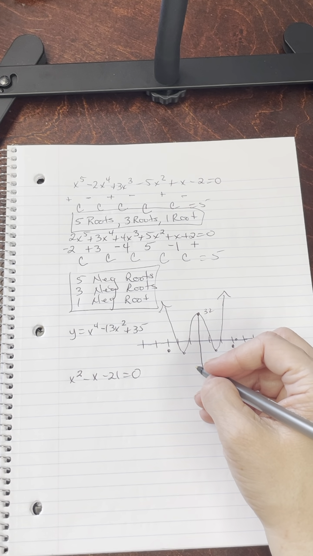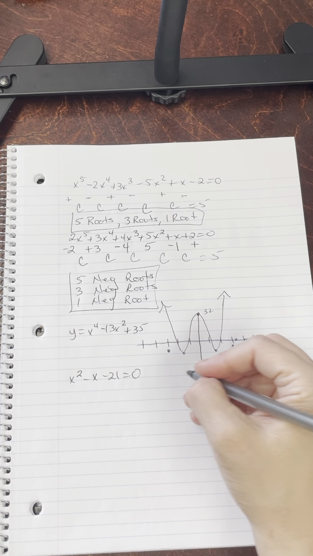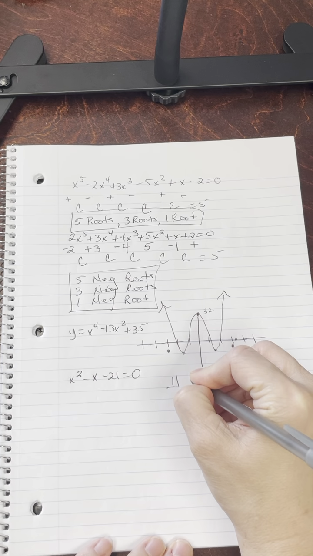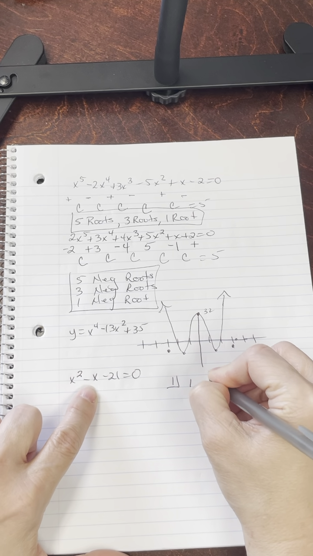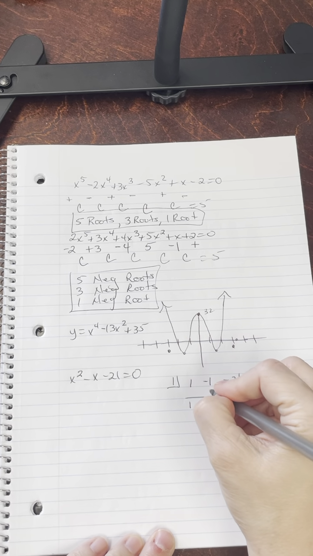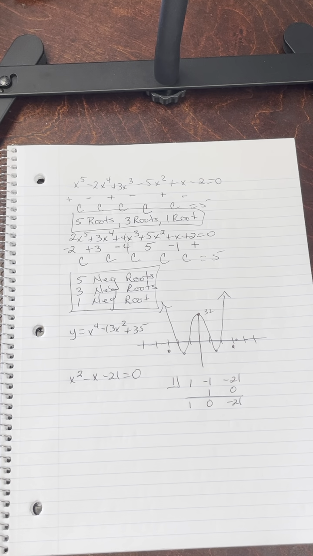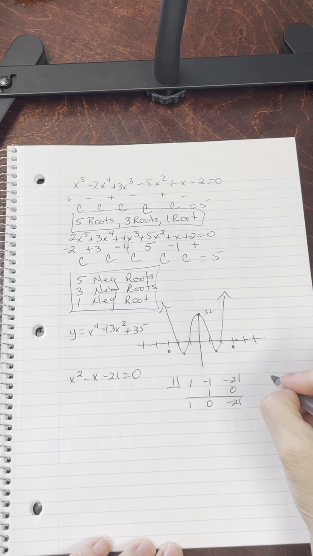So I'm going to kind of use theirs. All right, let me just test the 1. So that would be coefficients of 1, -1, -21. Dropping the 1, 1 times 1 is 1, adds to 0, 0 times anything is 0, so -21. That's kind of far out there, so not a good upper bound.